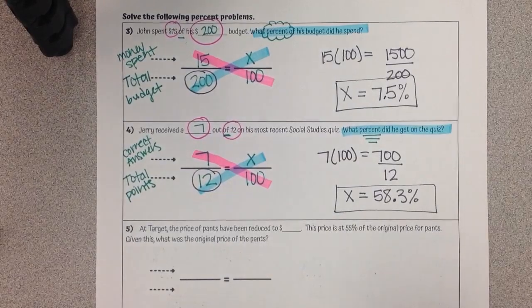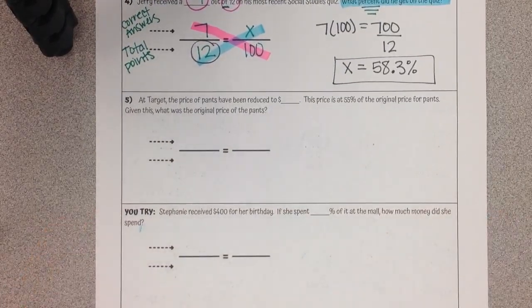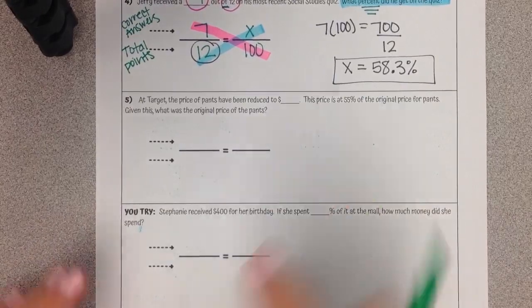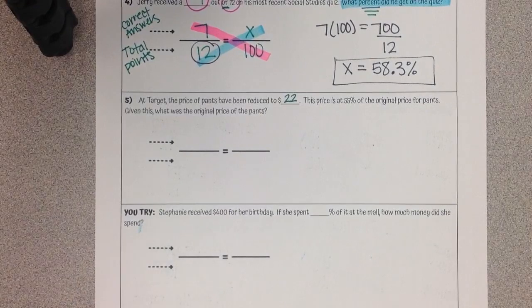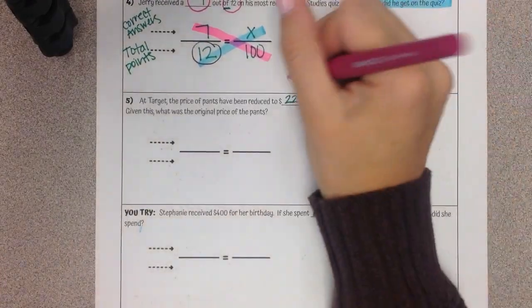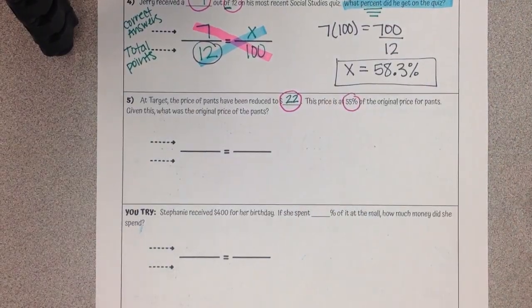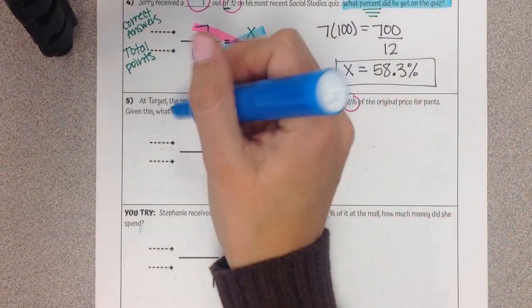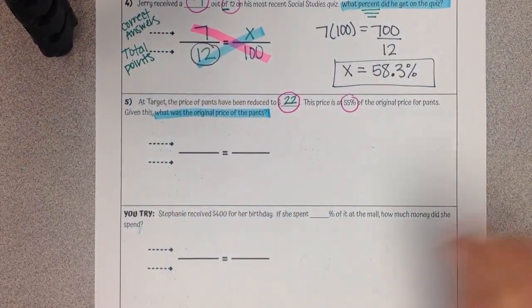All right, one more and then on to the U try. At Target, the price of pants has been reduced to $22. This price is at 55% of the original price for pants. Given this, what was the original price of the pants? So I'm going to circle my key numbers in here, 22 and 55, and I'm going to highlight the question. What was the original price of the pants?